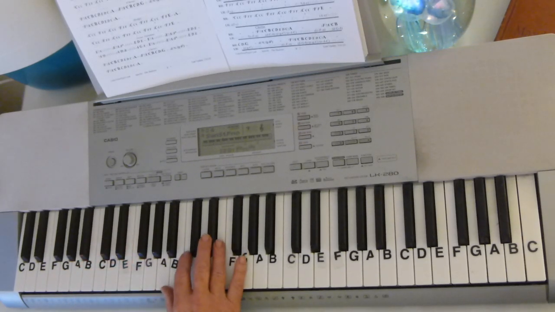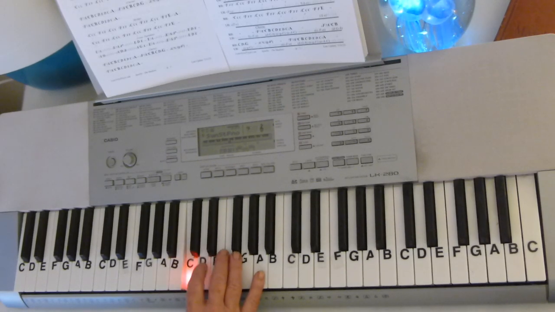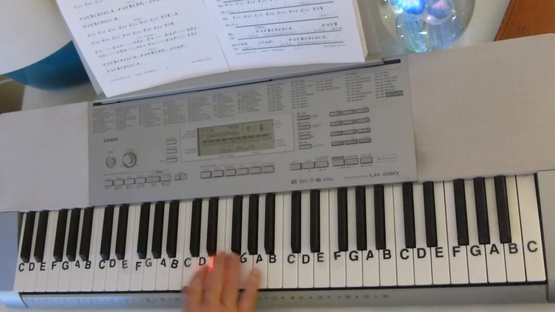Now once you get that, you have your first riff, which is A, C, E flat, E, D, C, D, A, G, E, A, C, E flat, E, D.